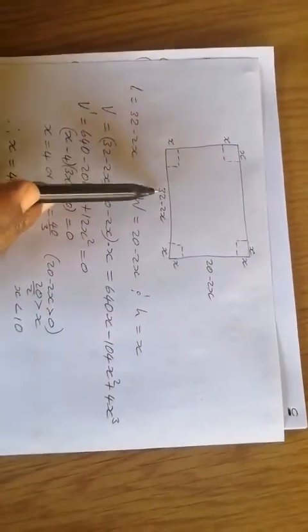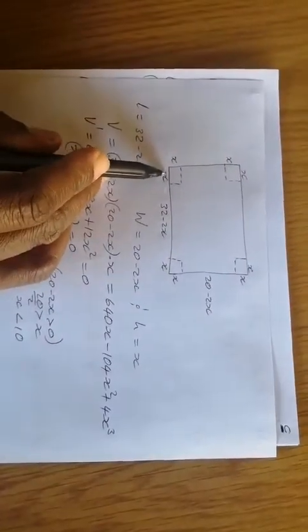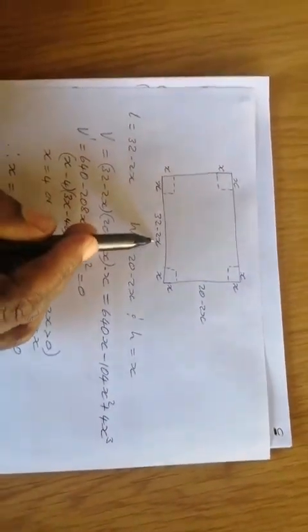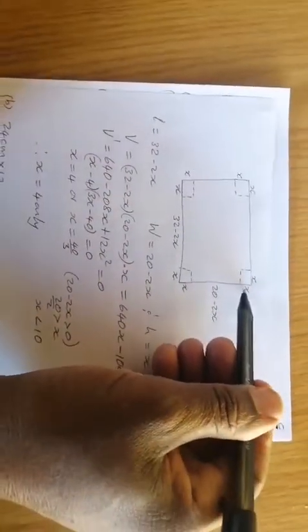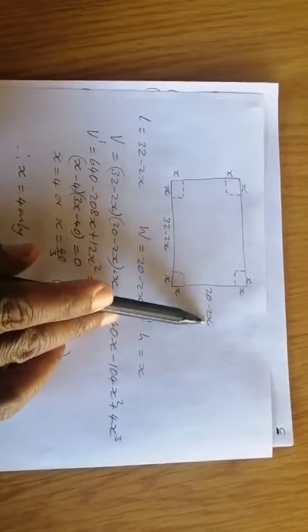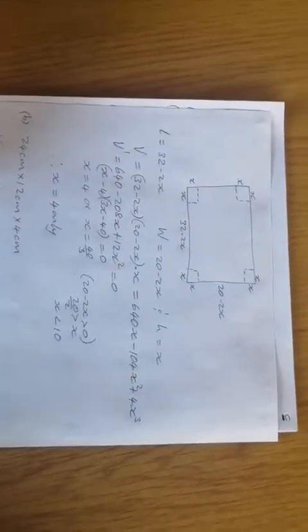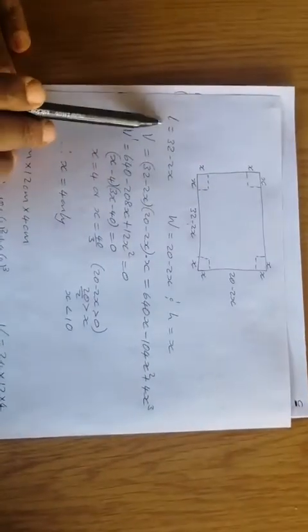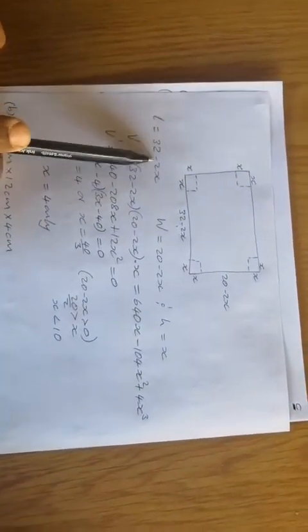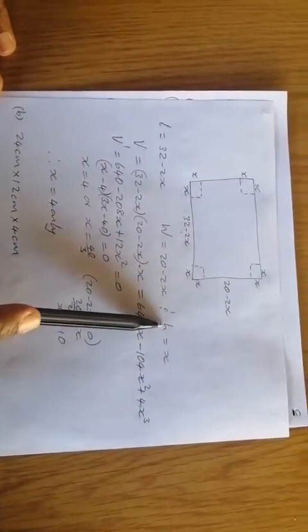Remember, they said the length is 32. So if we remove x here and x here, then this is 32 minus 2x. The same applies to the breadth. If we remove x here and x here, we remain with 20 minus 2x. So those are the dimensions of our box. That is the length and the breadth. But the height will be x. Please notice that.